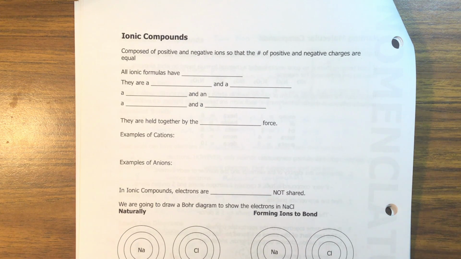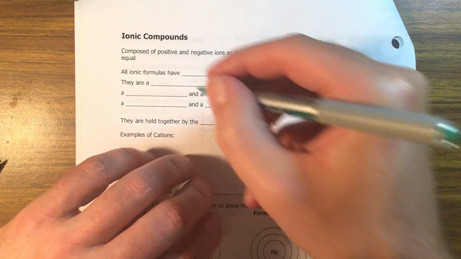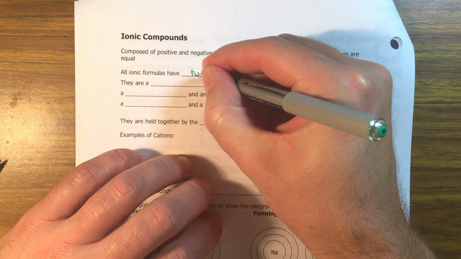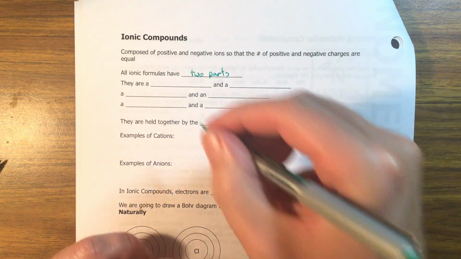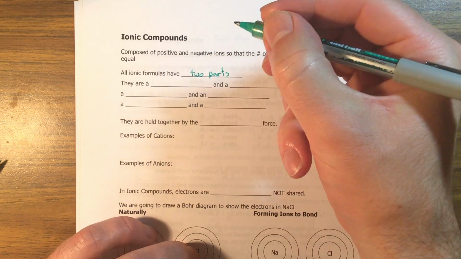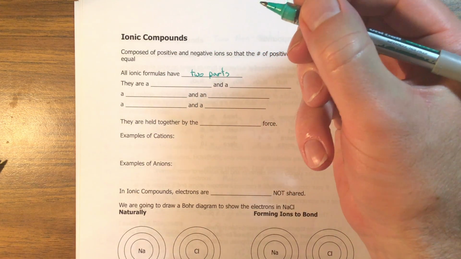In this video, we're going to take a look at ionic compounds. Ionic compounds are composed of positive and negative ions so that the number of positive and negative charges are equal. All ionic formulas have two parts to them. They are a negatively charged part and a positively charged part.